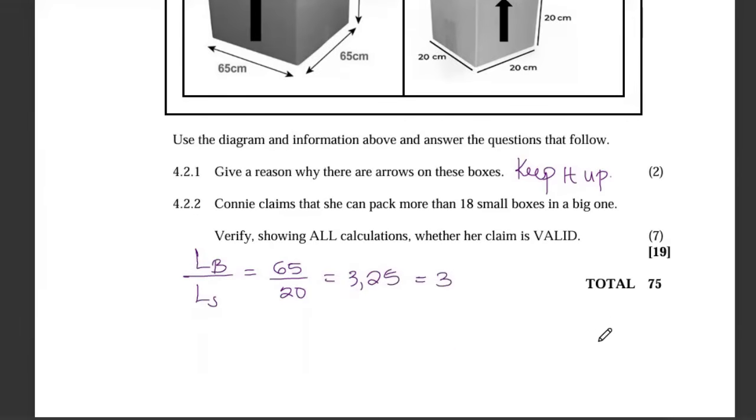Okay, then on the other side it is going to be the same. Width of the bigger box divided by the width of the smaller box, which is going to become 65 divided by 20, which is 3.